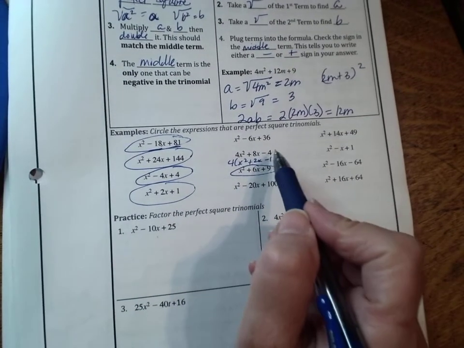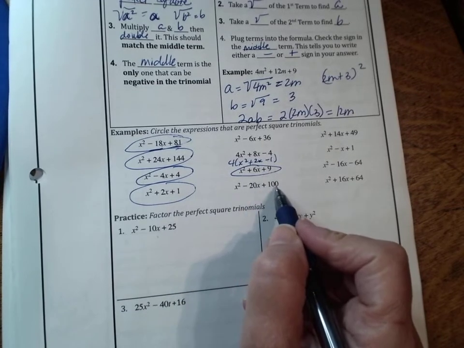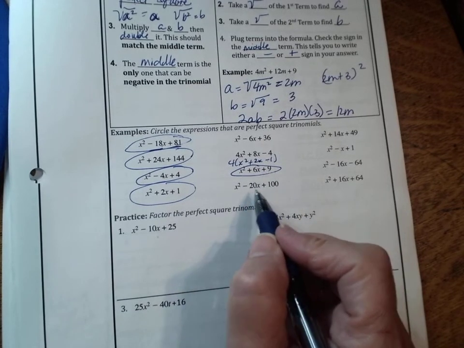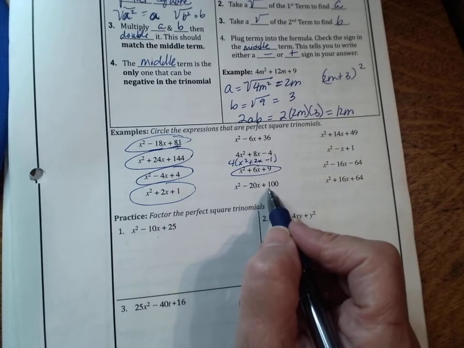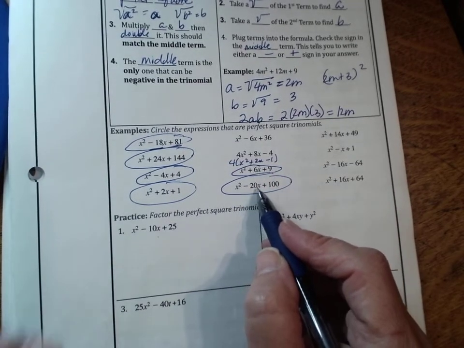Because it has to be the exact same to be a perfect square. It has to be the exact same number you're multiplying. This one, the square root of 100 is 10, and you get a negative 20. That means that's a negative 10 that you're multiplying by itself and then adding to get negative 20.